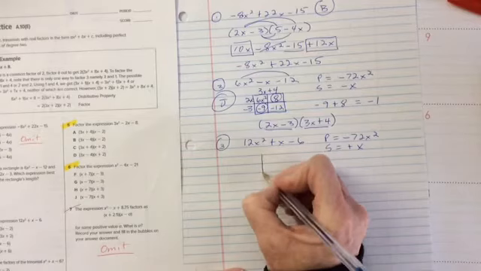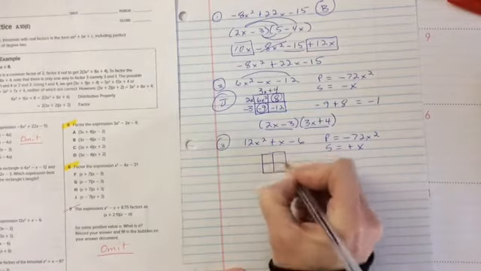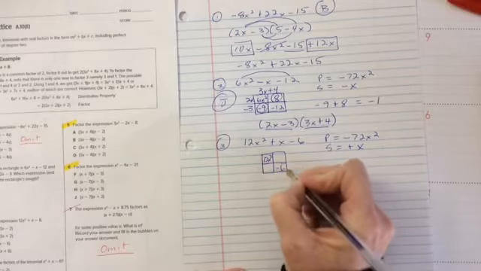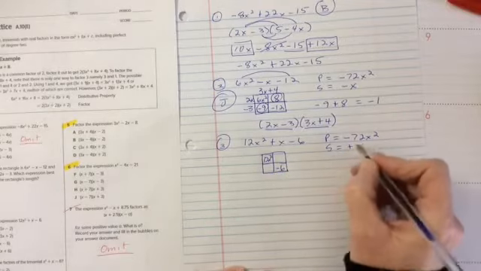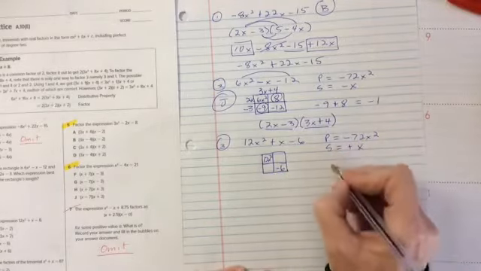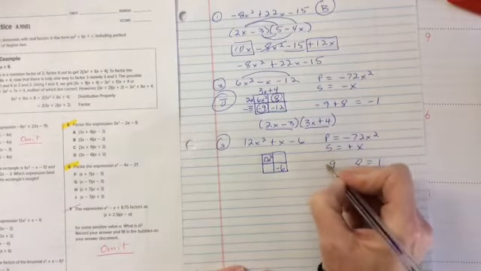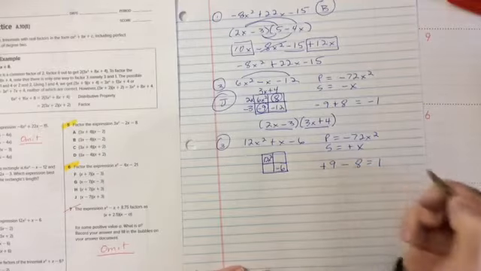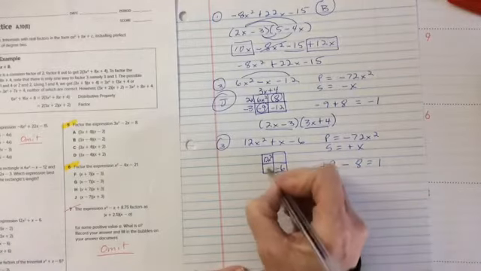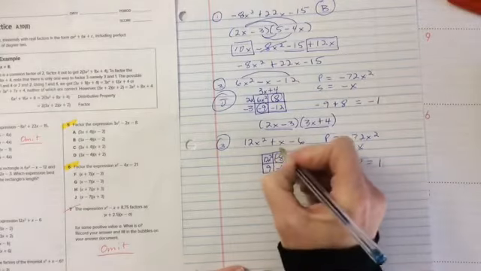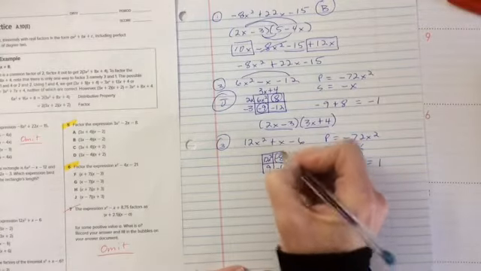Box method, and we have 12x squared here, we have negative 6 there. And we're looking for two numbers, which we already know. It's going to be a 9 and an 8, and they need to equal 1. So we want the 9 to be positive, the 8 to be negative, and that will give us a 1. So we have a 9 and a negative 8. That's negative, so this will be negative, and we know it's going to be a 2.